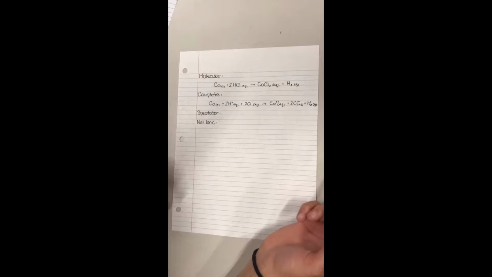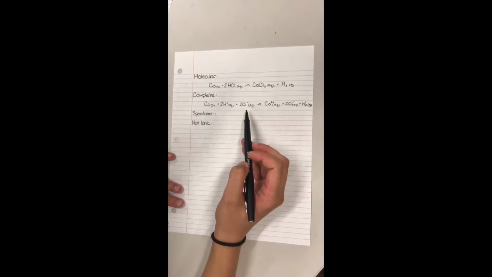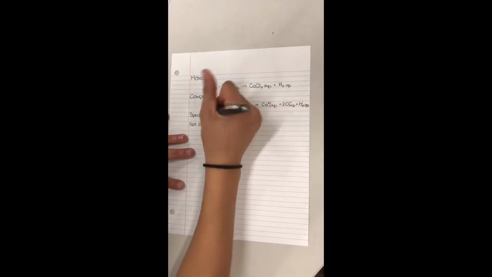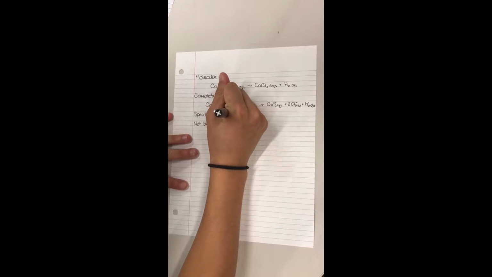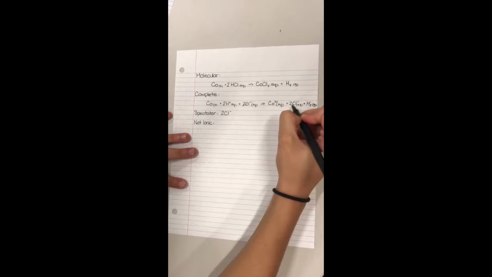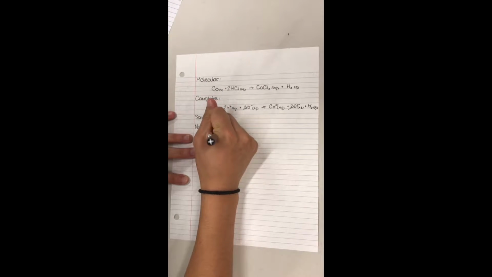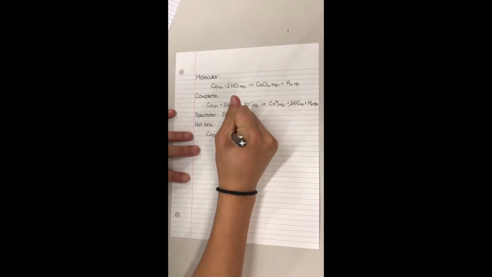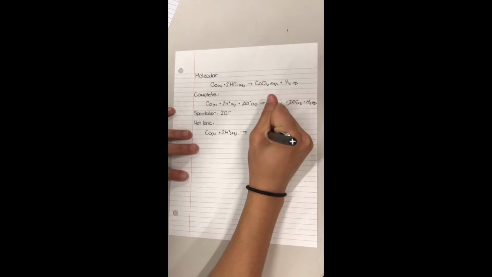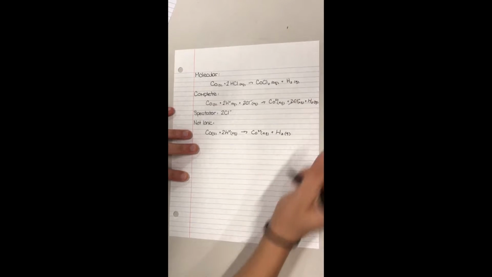Then the spectator ions are everything that stays the same, and the only thing that stays the same in this equation is chlorine. The other two things, the charges change and the states change. So if you put 2 chlorine negative here, you get rid of that, and then you write your net ionic equation, which will be cobalt plus 2H+ gives Co2+ plus hydrogen gas. And that's it.